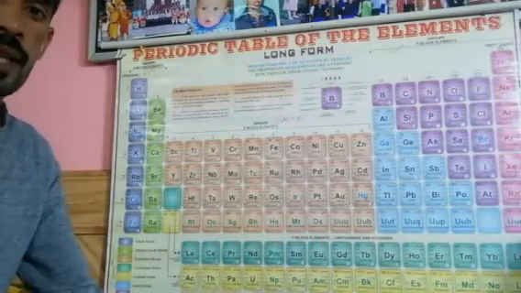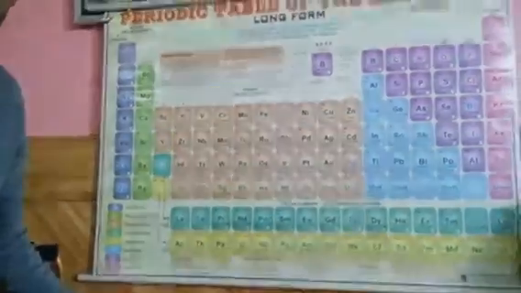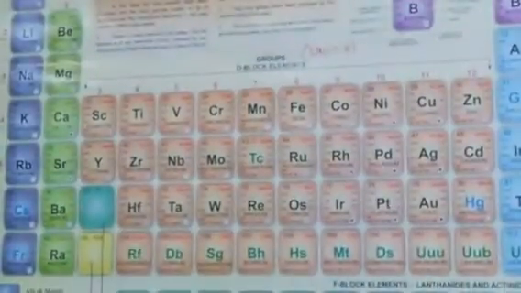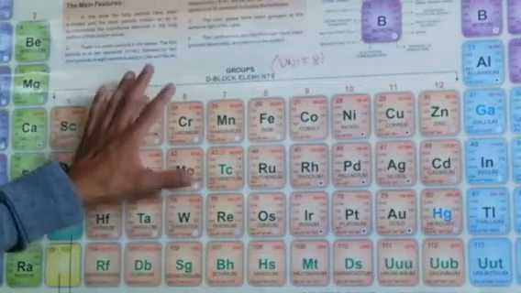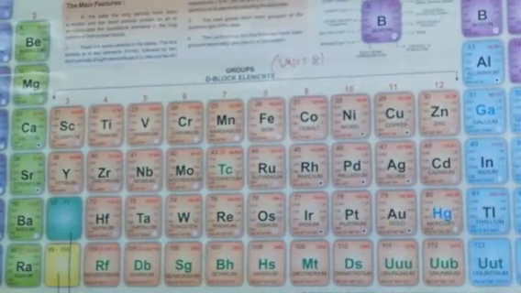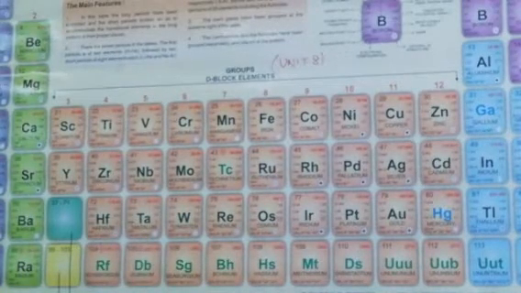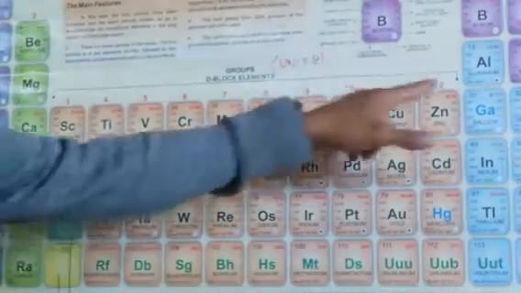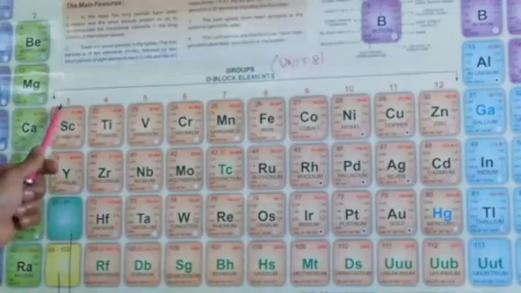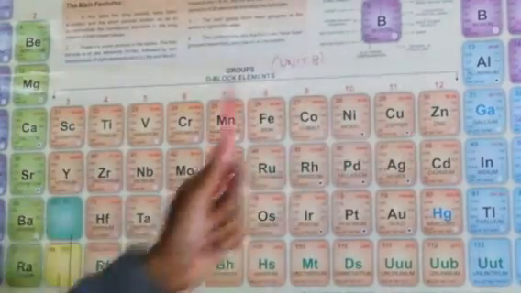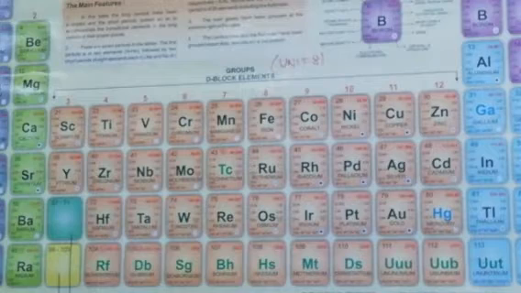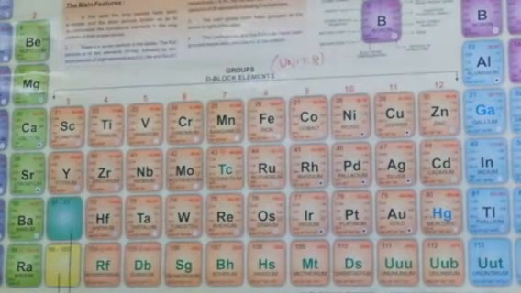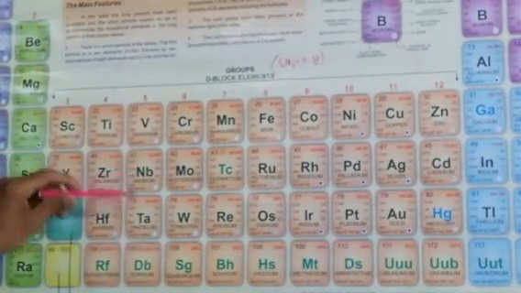Now if we talk about the d block elements, let me zoom in on this. The d block of the periodic table includes all those elements of group 3 to group 12, in which the d orbitals are progressively filled in each of the 4 long periods: 1, 2, 3, 4.